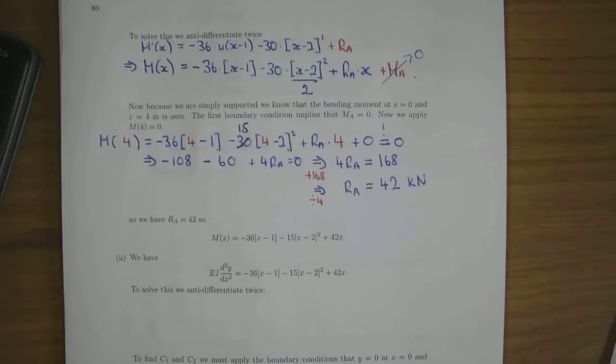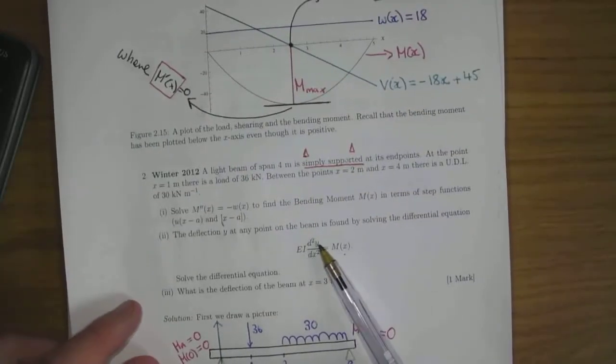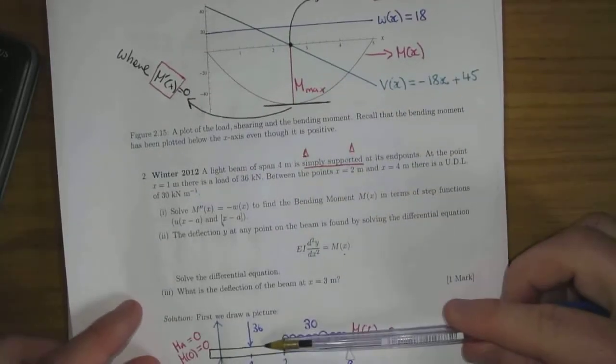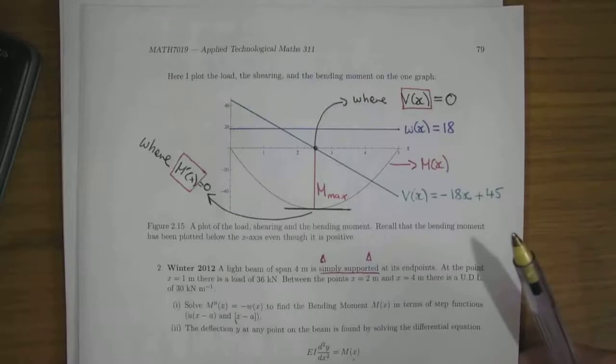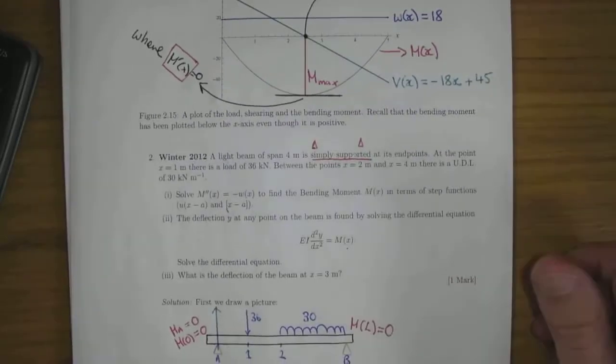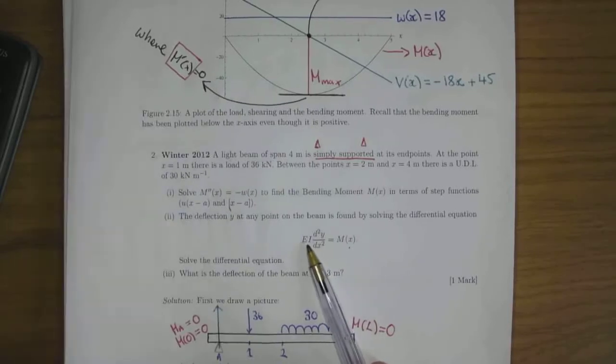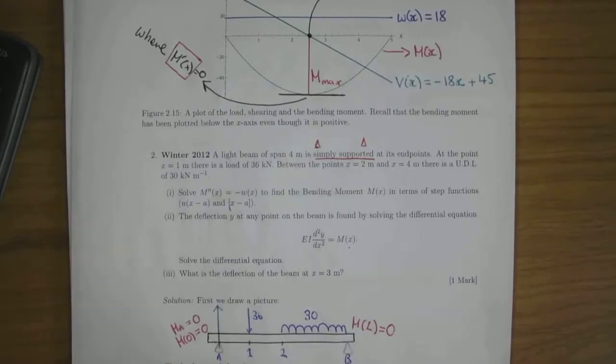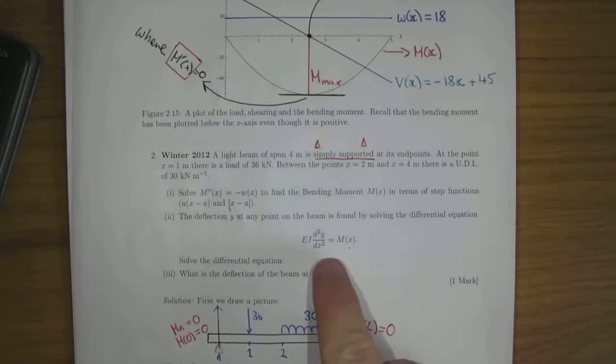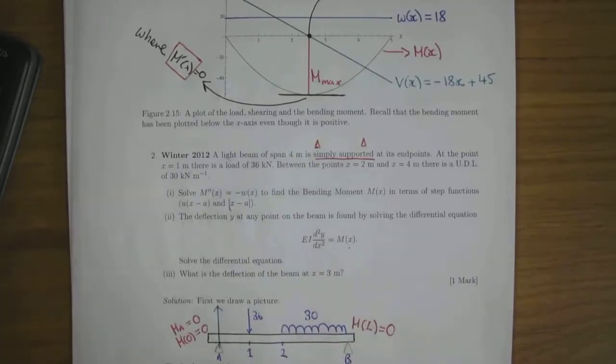Alright, what's next? What's next is we want to find the deflection. That's how much below the neutral the surface of the beam is at the point x. You have to solve this differential equation. Now EI are just constants, E is Young's modulus, I is to do with the beam, and the idea is that you can change the beam out. Keep the same length, keep the same loads, and the answer doesn't change that much, just by a factor of 1 over EI, which we'll see later.